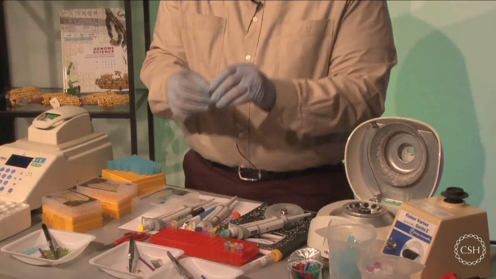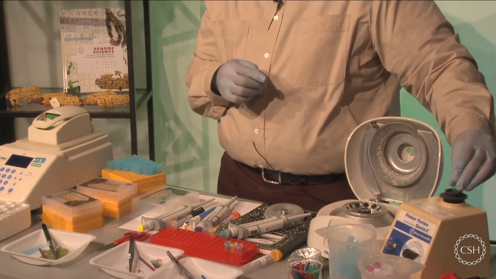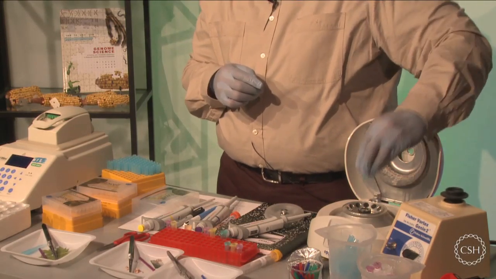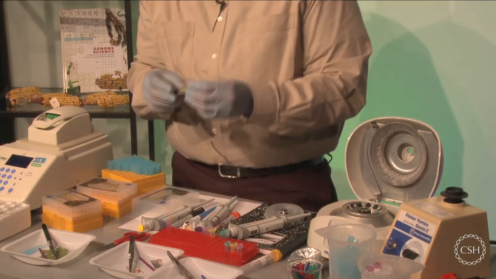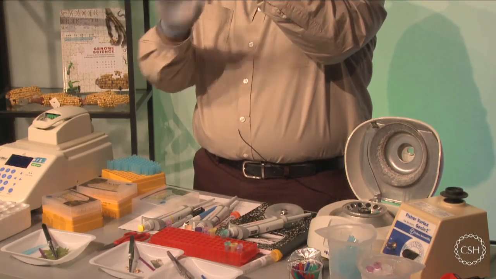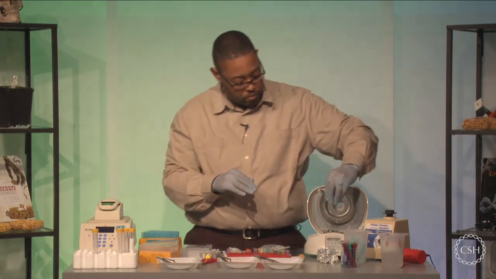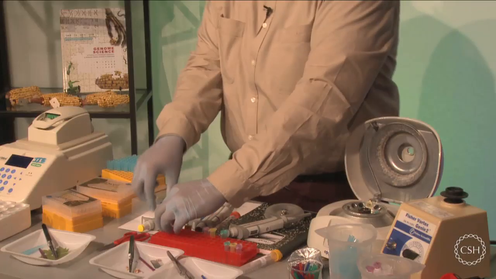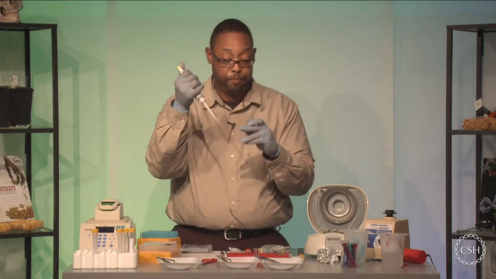Okay, and again, you're going to want to make sure that you get the pellet resuspended. And then place it back into the centrifuge, because we are going to have to pellet it once more. Okay, you can use just a vortexer, but you can also hand vortex, get things to lift up. And then, of course, you can pipette up and down as well.